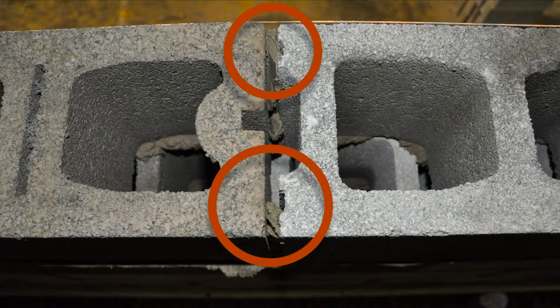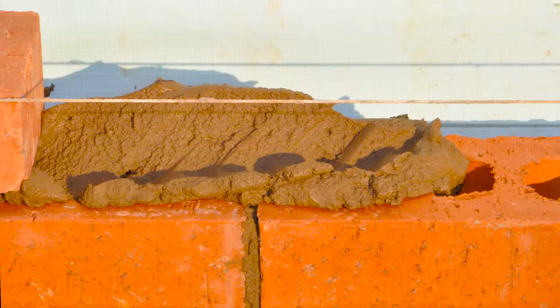Any end joint that is not the full thickness of the face shell of a hollow unit, or any end joint that is not the full thickness of a solid unit, the full joint length, is grounds for rejection. Any bed joint that is not the full thickness of the face shell of a hollow unit, or any bed joint that does not cover the solid portion of the full thickness of a solid unit, the full joint height, is grounds for rejection. Joints with holes in them are grounds for rejection.